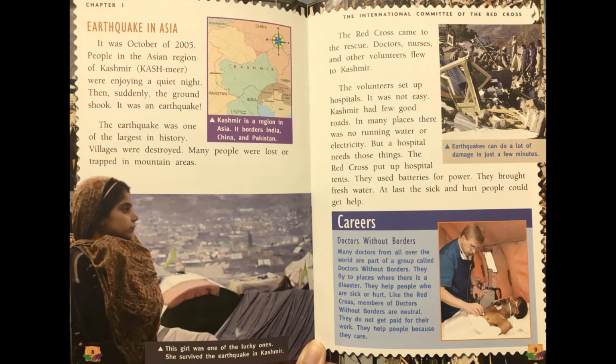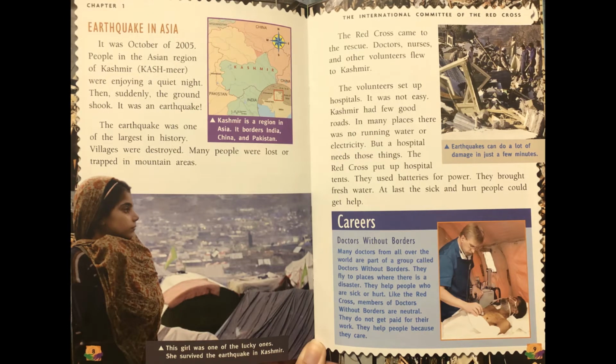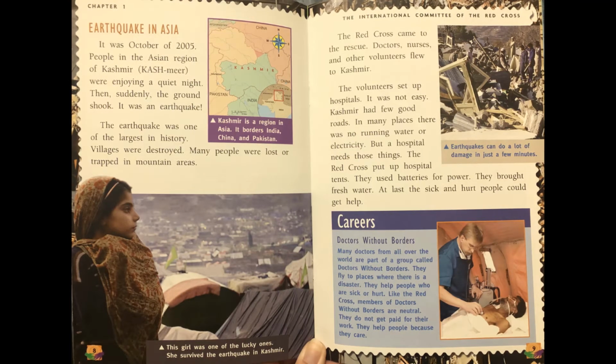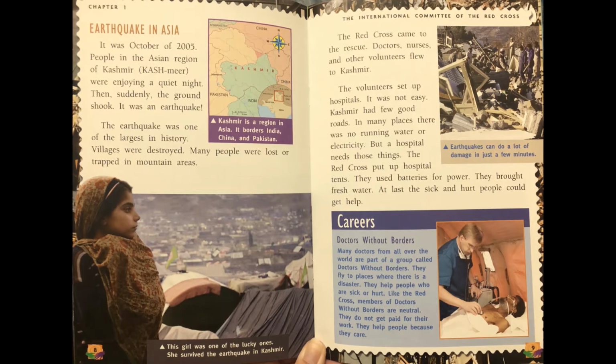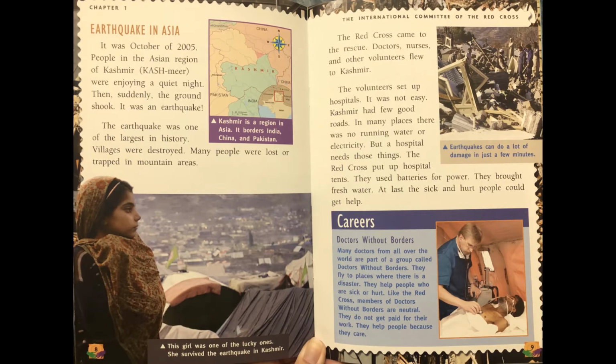If we look at our pictures and their captions, we can see earthquakes can do a lot of damage in just a few minutes. Then we can see a map. It shows us that Kashmir is a region in Asia. It borders India, China, and Pakistan. And at the bottom, this girl was one of the lucky ones. She survived the earthquake in Kashmir.